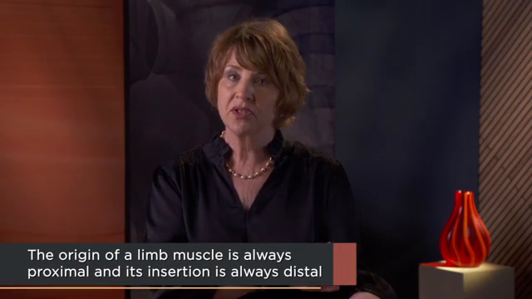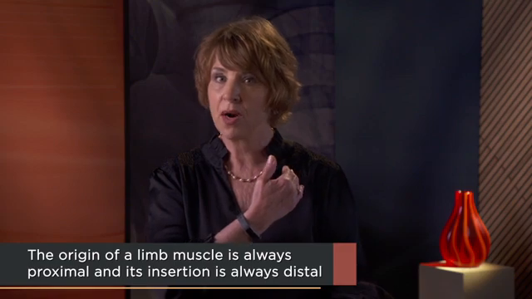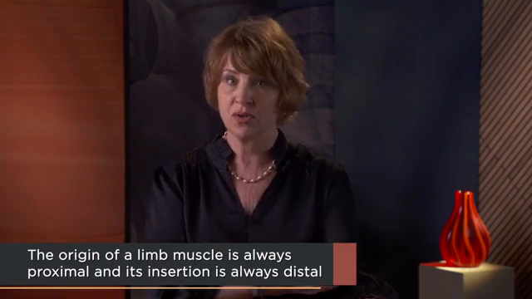I will add this isn't a problem when it comes to limb muscles, and I'll remind you of this throughout the course, because the origin of a limb muscle is always proximal and its insertion is always distal.